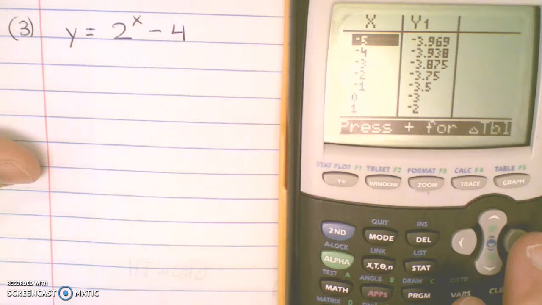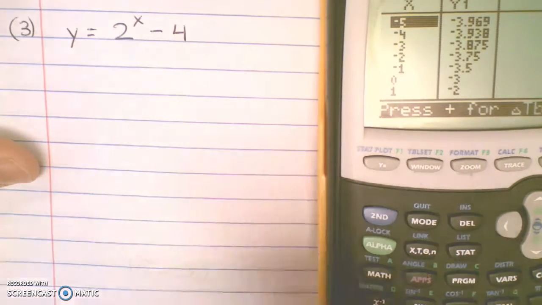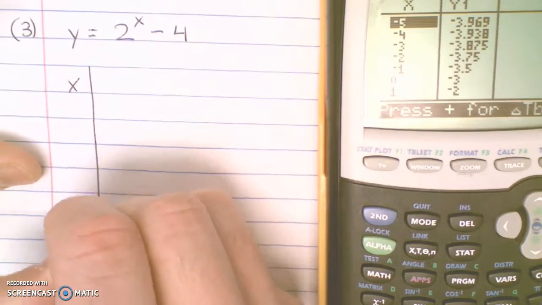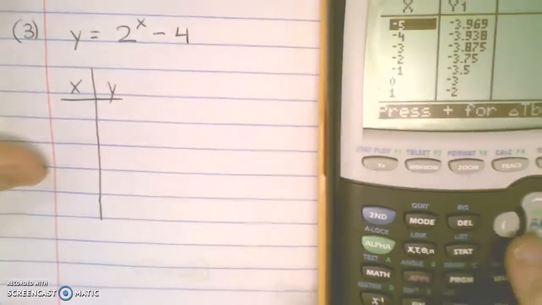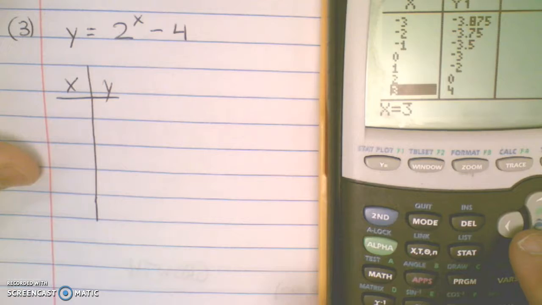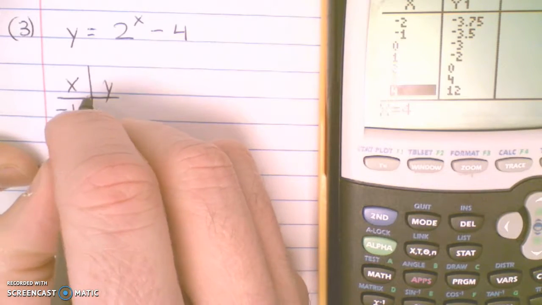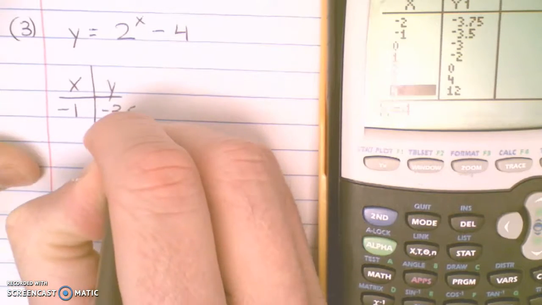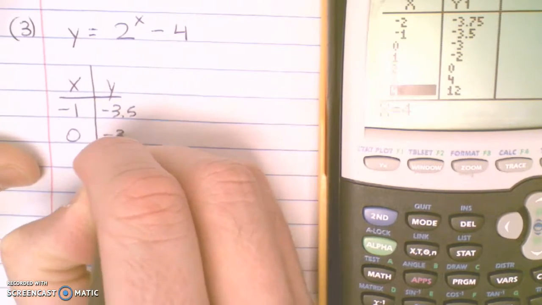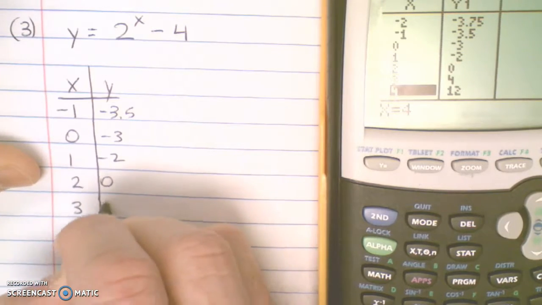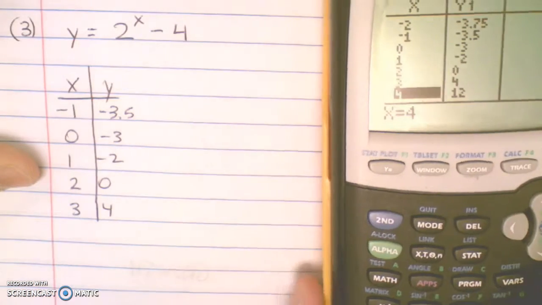Second table. So we'll get our table of values. All right, so we have -1, comma, -3.5, 0, comma, -3, 1, -2, 2, 0, 3, 4. Then plotting those points.